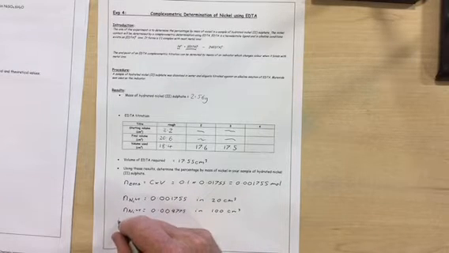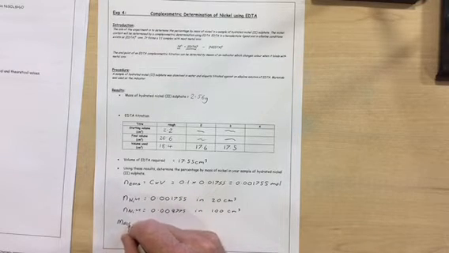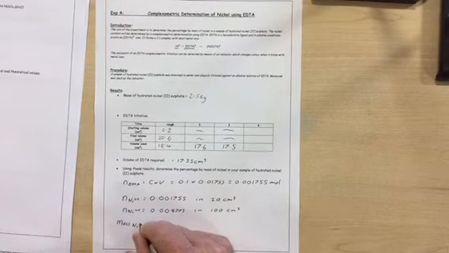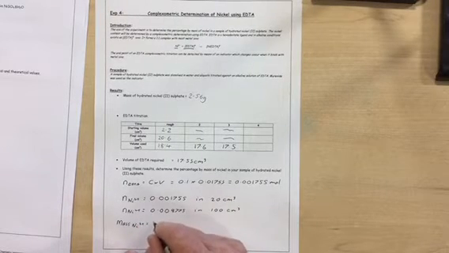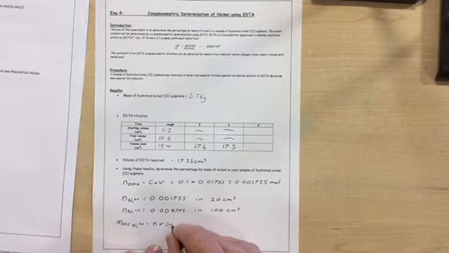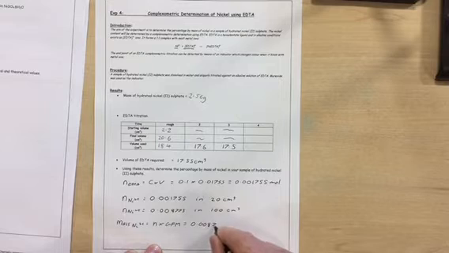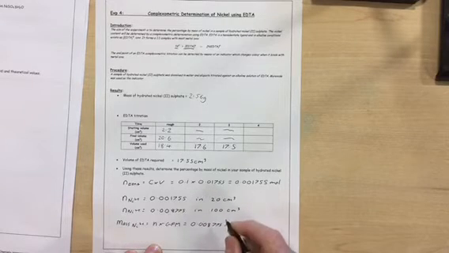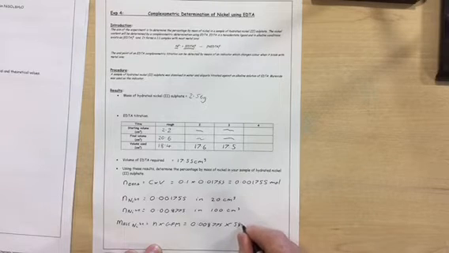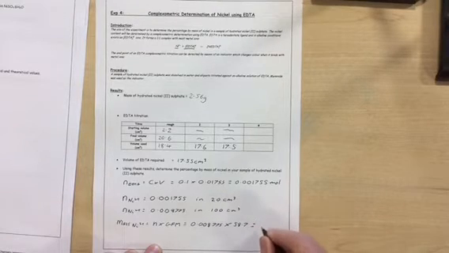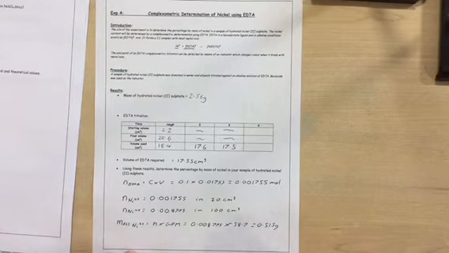That's the number of moles of nickel. So the mass of nickel would be the number of moles times the GFM. So 0.008775 times the gram formula mass of nickel, which is 58.7, equals 0.515 grams of nickel.